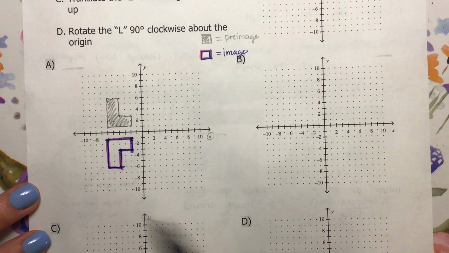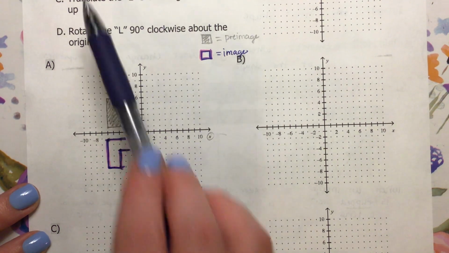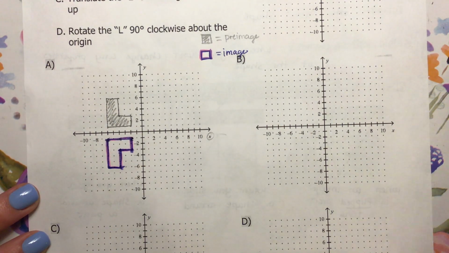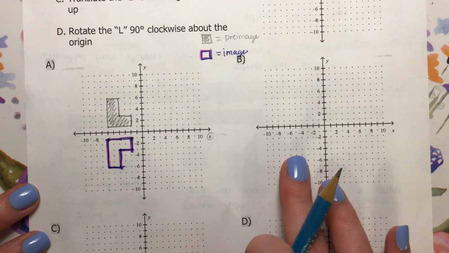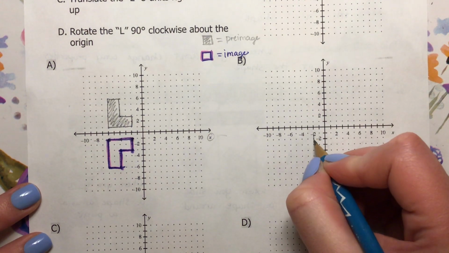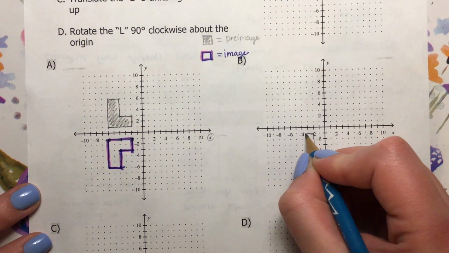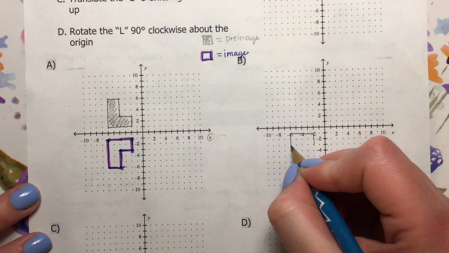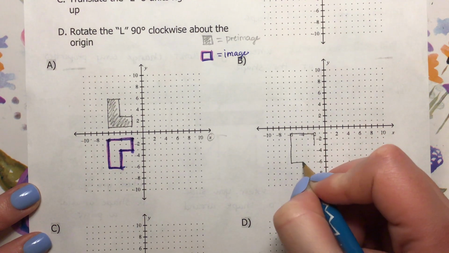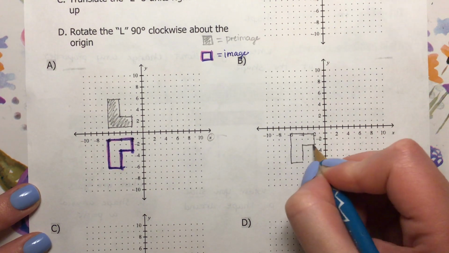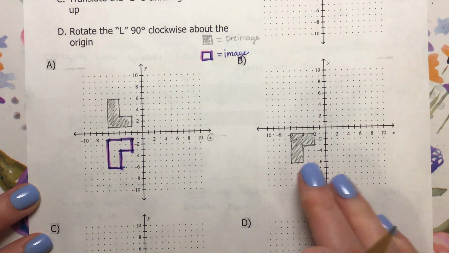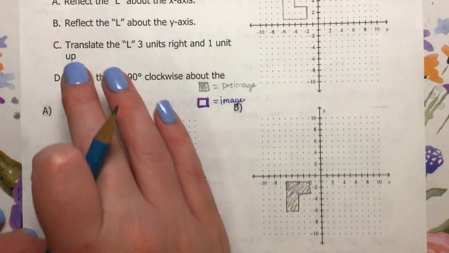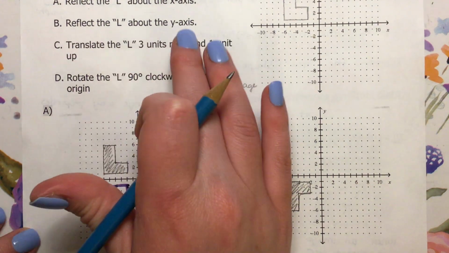So now I have this as my pre-image for part B, and I'm going to do something different to it. So I'm just going to copy this over onto graph B. And so this is looking like this. So now this is my pre-image, and for step B it says reflect the L about the y-axis.